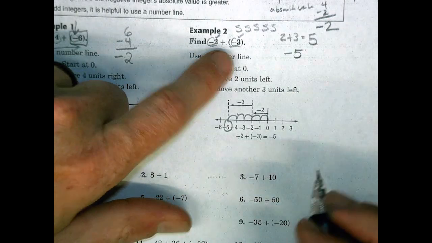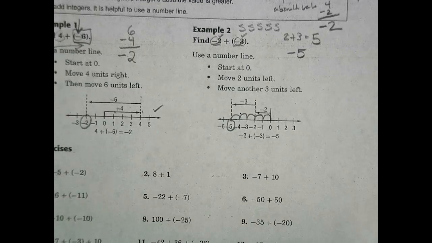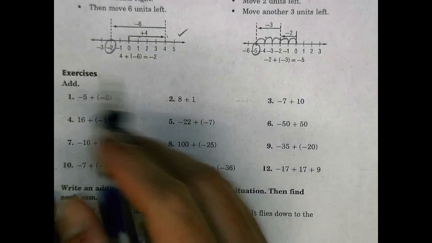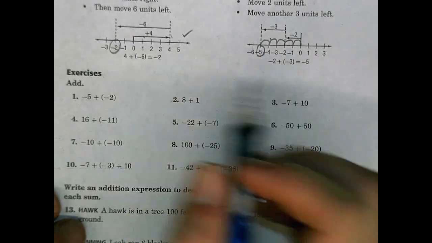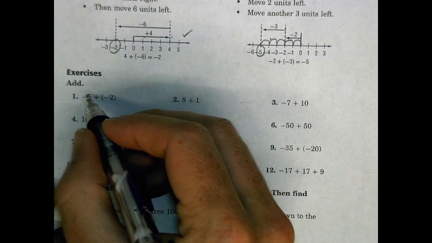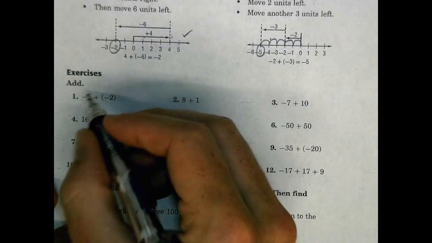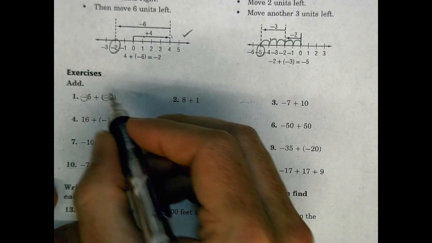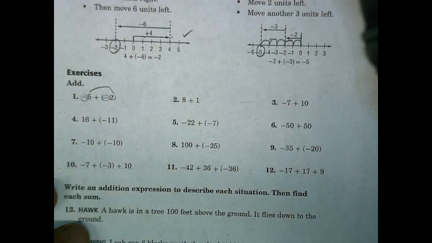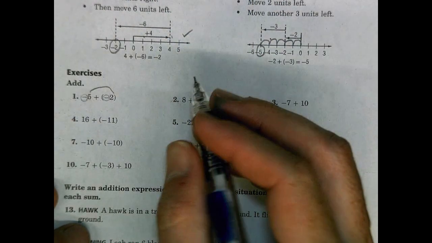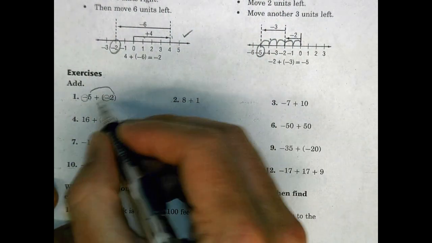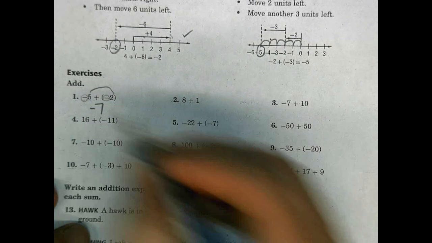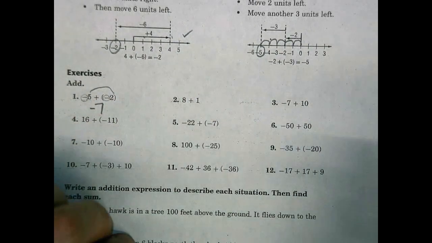Okay, so those are our examples. All right, let's do some more. And again, if a number line helps you, then just draw a number line that you can use real quick. So in this case here, I can see I have two numbers. They're all adding, and I have the same sign. The signs are the same. So I'm going to find the sum, and I'm going to keep the sign the same. So -5 plus -2 is -7, and the sign stays the same at -7.